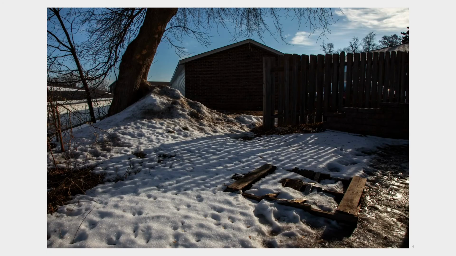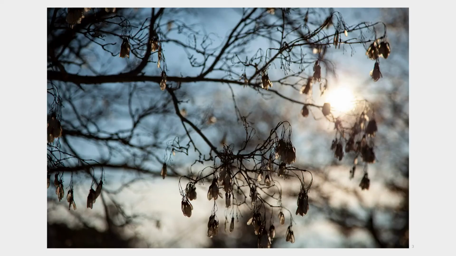So moving on to this image. Again, similar light. This is also a very strong linear line photograph.